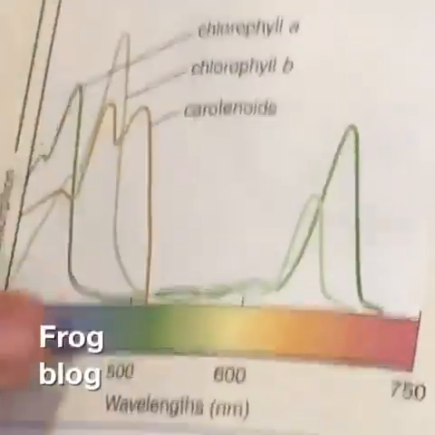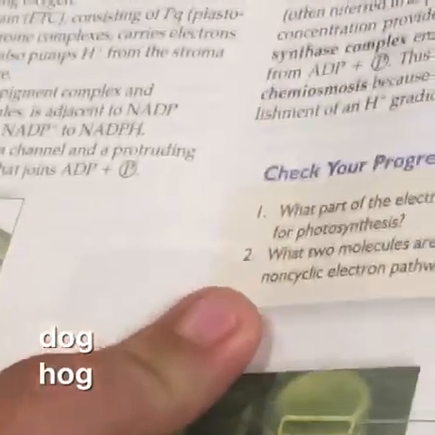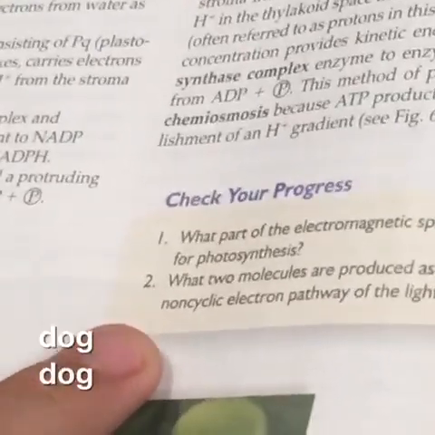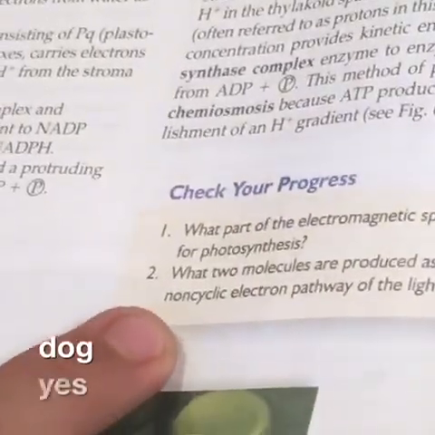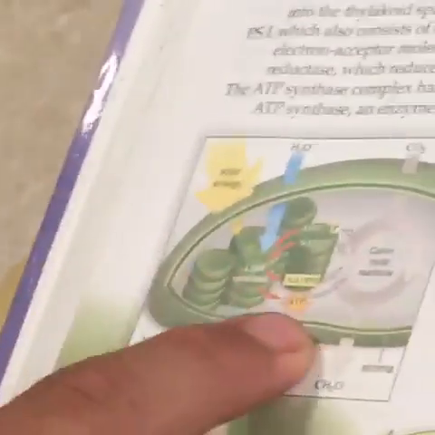What two molecules are produced as a result of the non-cyclic electron pathway? Yes. NADPH and ATP.